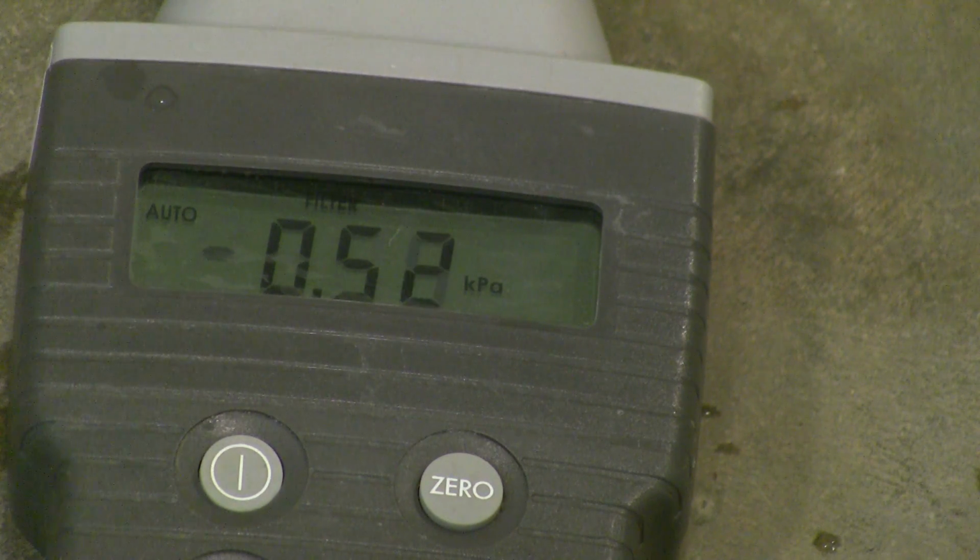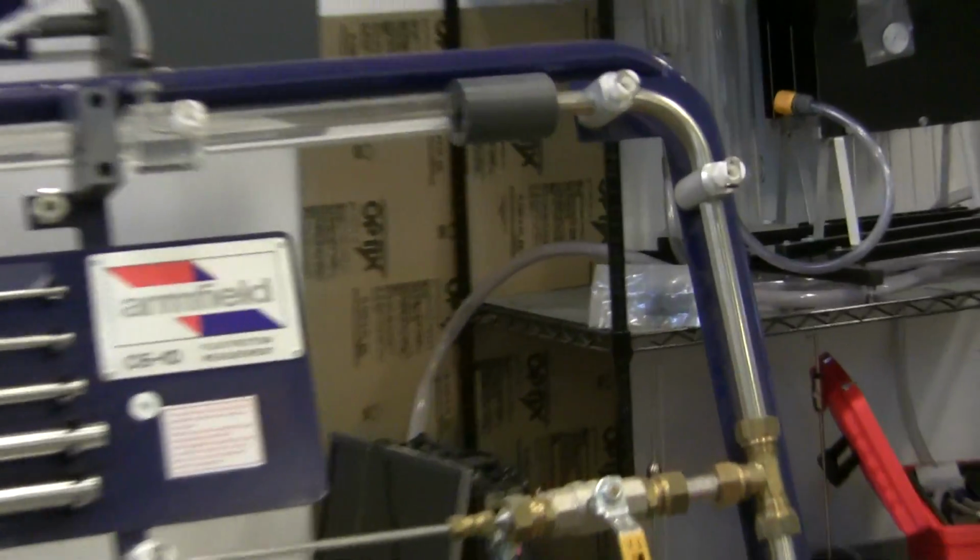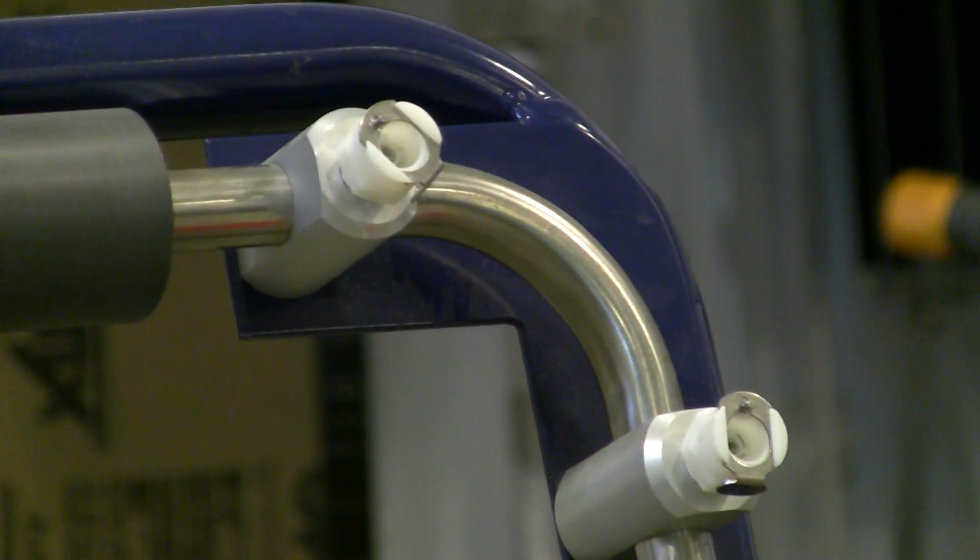All right. Our next will be the gate valve, the short radius 90-degree bend. Plug in.